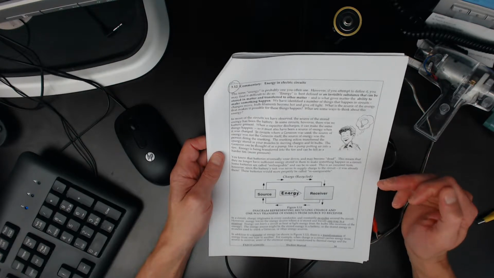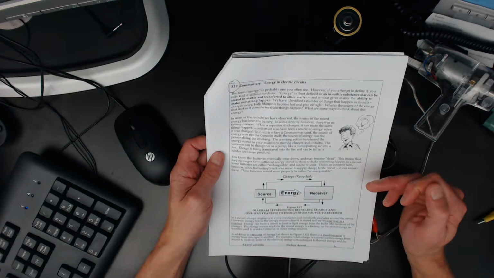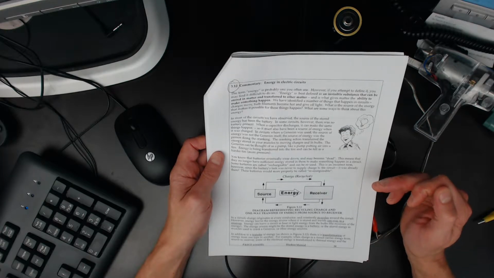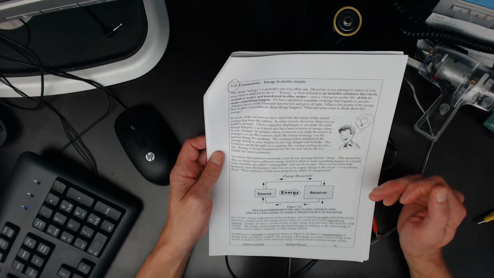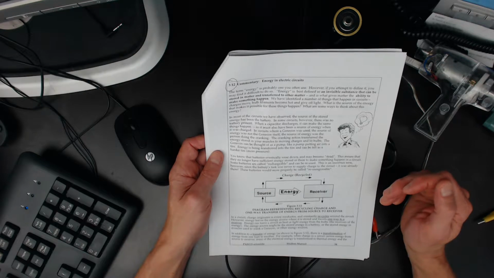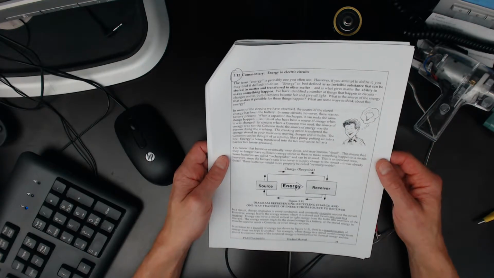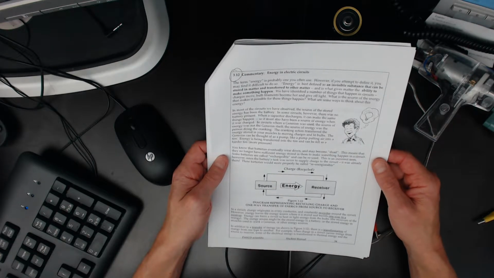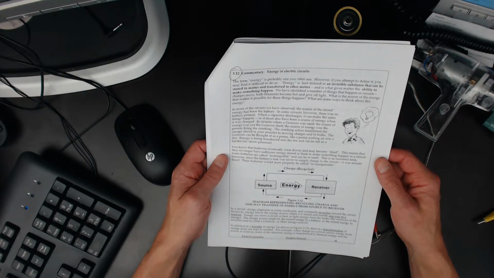We have identified a number of things that happen in circuits. Charges move, bulb filaments become hot and give off light. What is the source of the energy that makes it possible for these things to happen? What are some of the ways to think about this energy? In most of the circuits we've observed, the source of the stored energy has been the battery. In some circuits, however, there was no battery present. When a capacitor discharges, it can make the same things happen, so it must also have been a source of energy when it was charged.